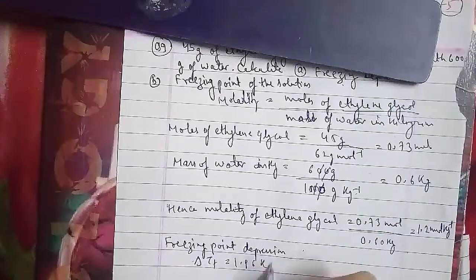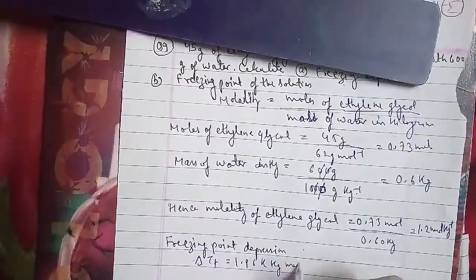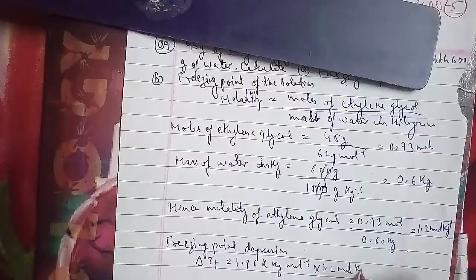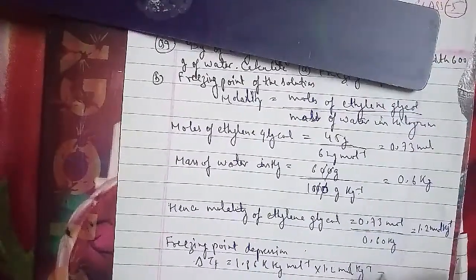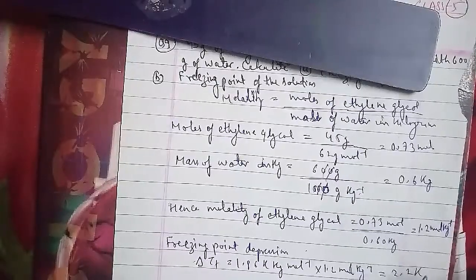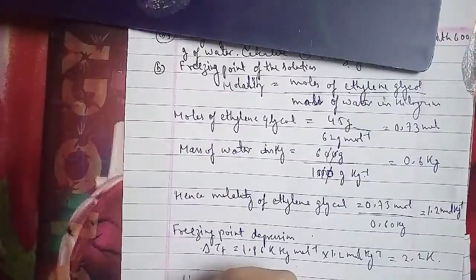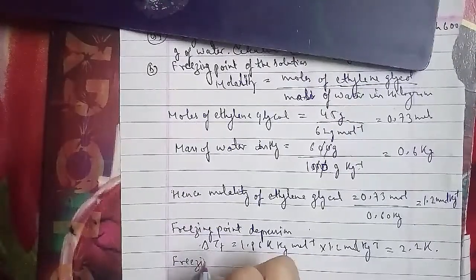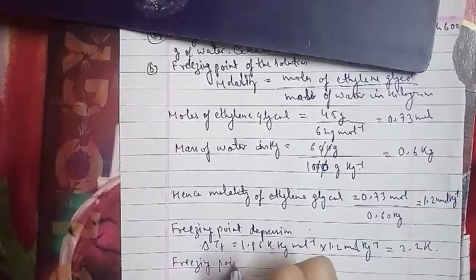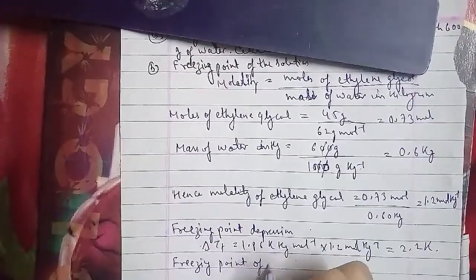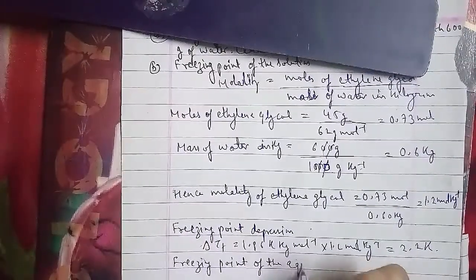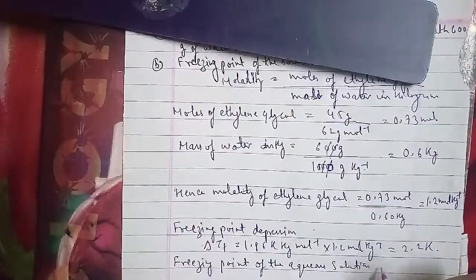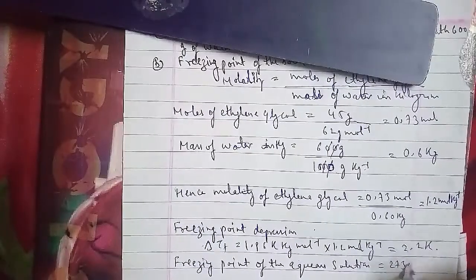Freezing point of the aqueous solution equals 273.15 K minus 2.2 K, that equals 270.95 K.